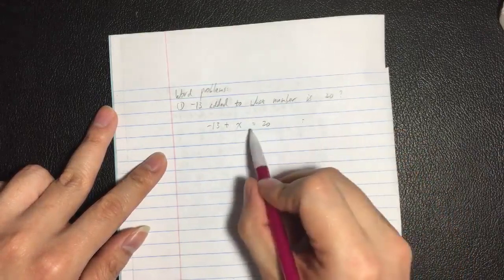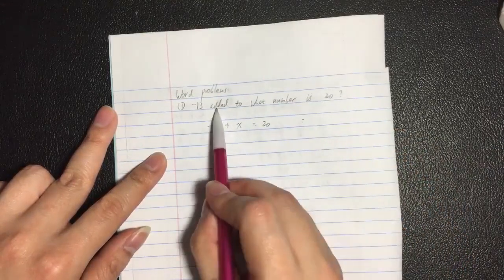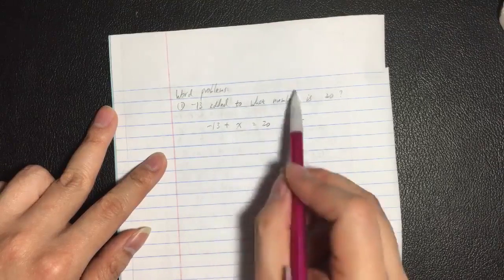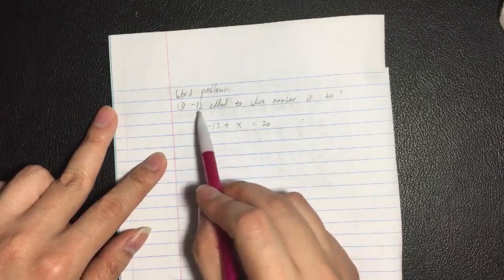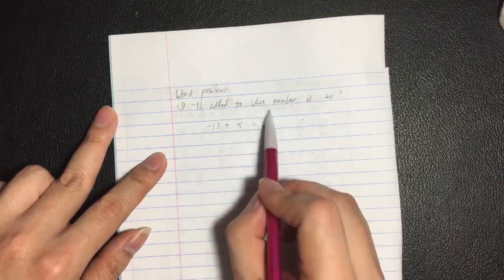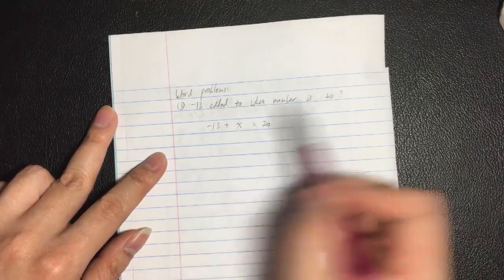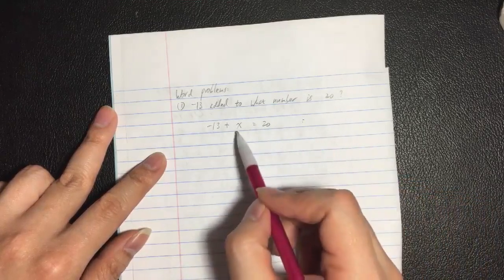"Is" usually means equal sign. Negative 13 added to what number is 20? We assume x is the unknown number. Then try to get x by itself.